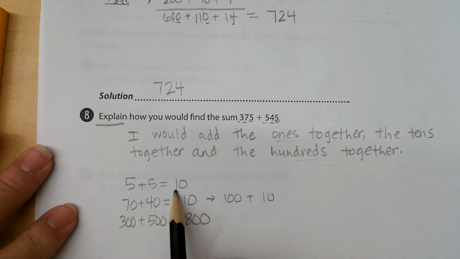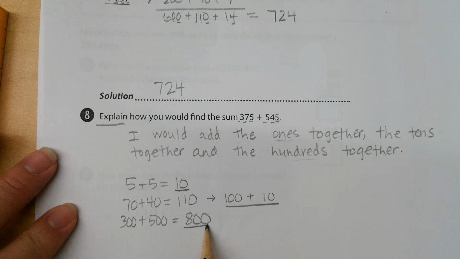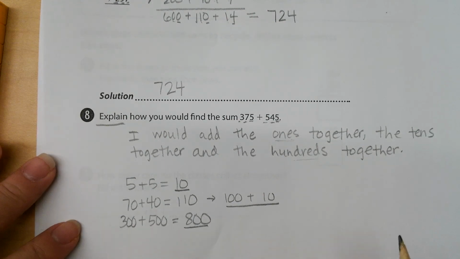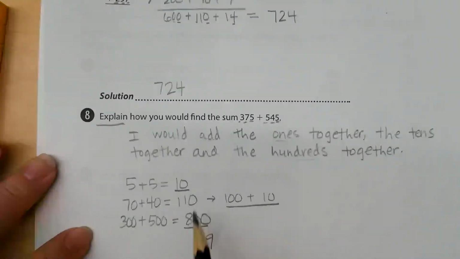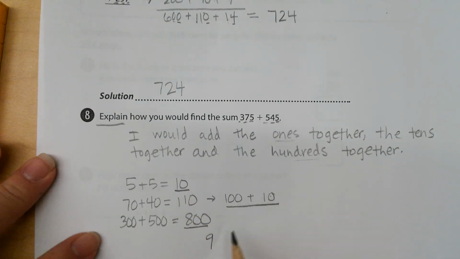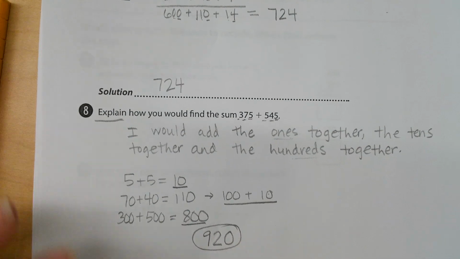And now I'm going to have to do a little bit of regrouping here because I want to show that 110 is really 100 plus 10. So that makes it easier when I go to add 10 plus 100 plus 10 plus 800. And so if I look at my hundreds, that's going to be 900. And then I have a 10 and a 10, which is 20. And I don't have any ones, so just 920 is my answer.